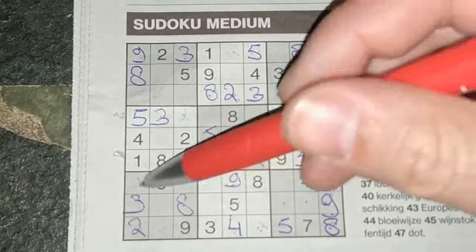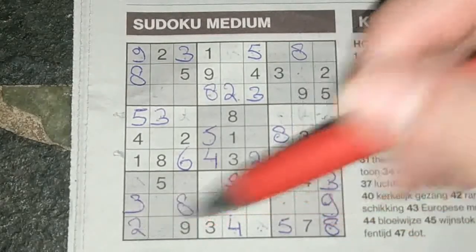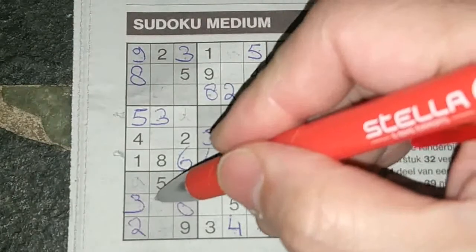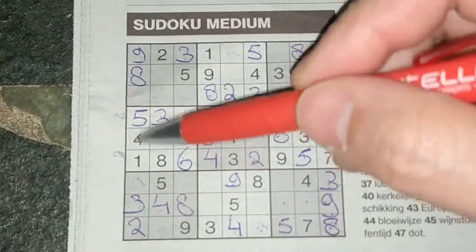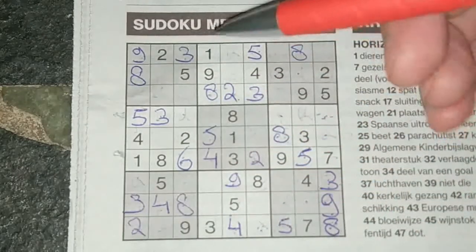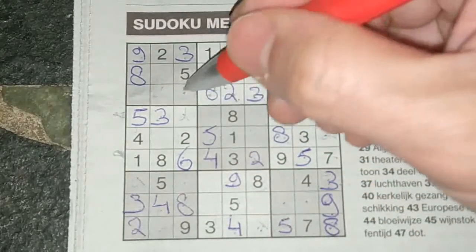4 in this row, 4 in the last row. So in the row between, the only place for the 4 should be there. 4 in the first column, 4 in the second column. So in the third column, the only place for the 4 is here.